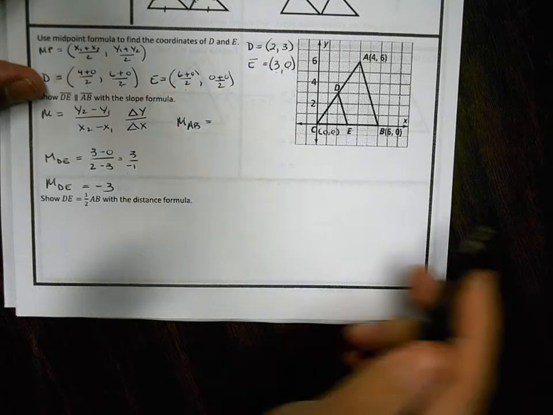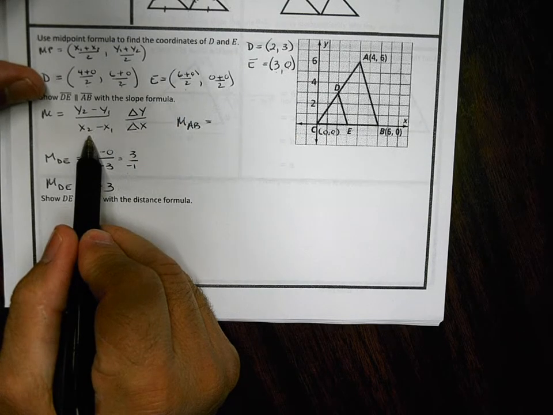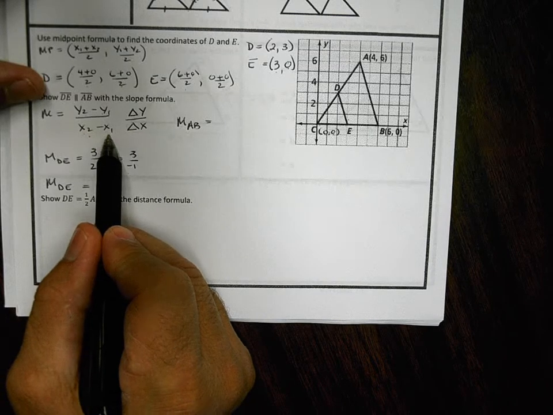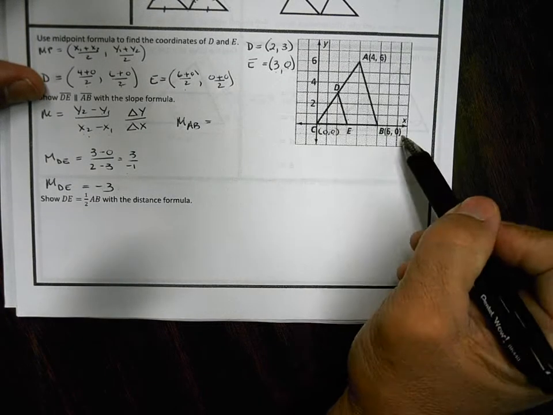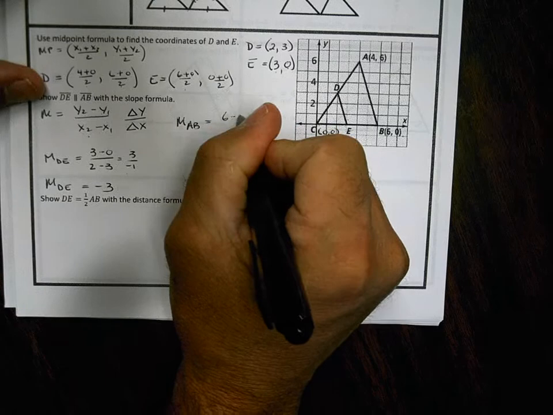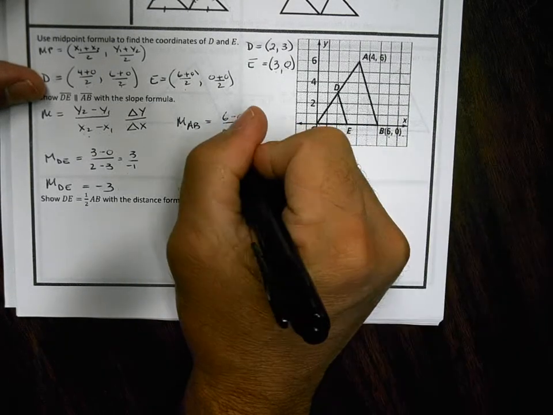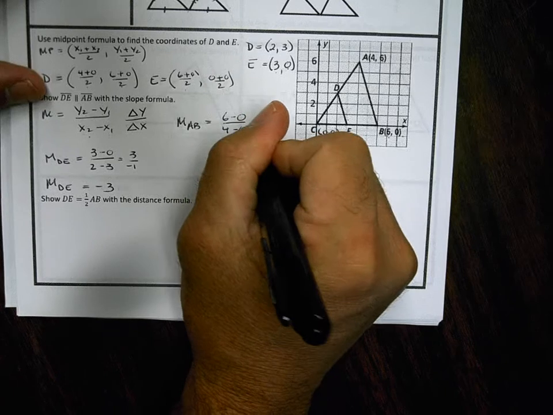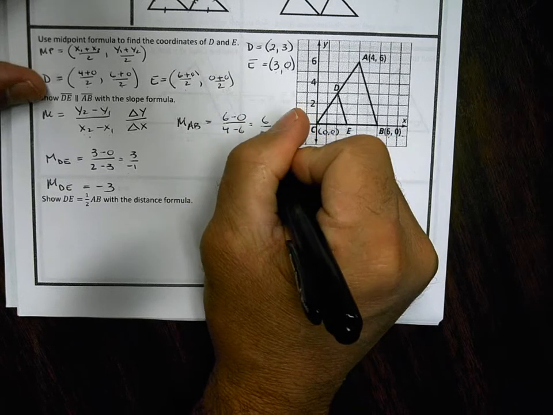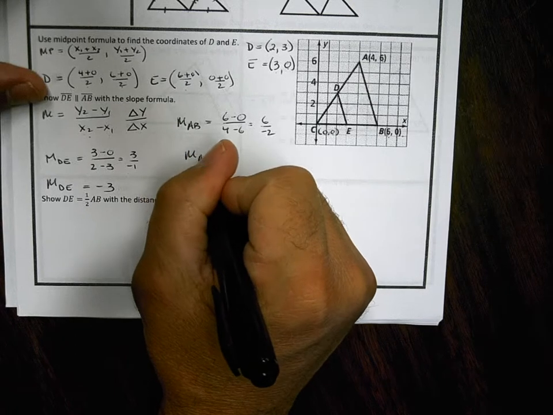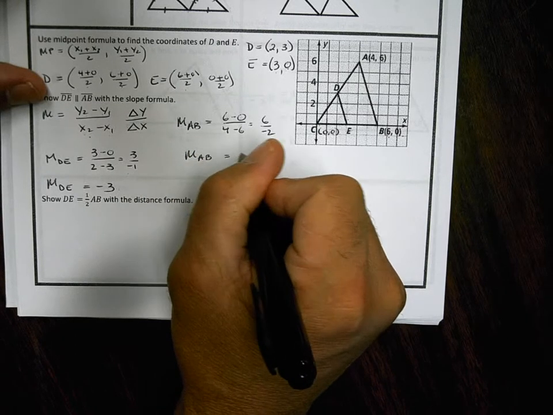Remember, the slope formula is delta y over delta x, or y2 minus y1 over x2 minus x1. So it's going to be 6 minus 0 over 4 minus 6, which is 6 over negative 2, which means that the slope of AB equals negative 3.